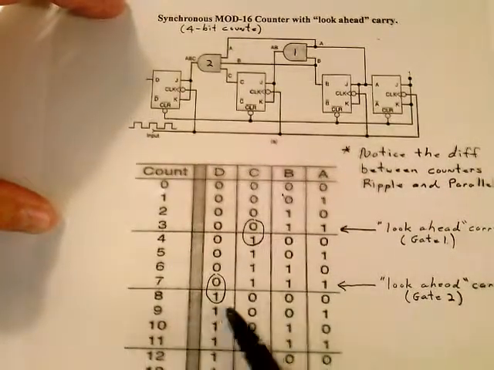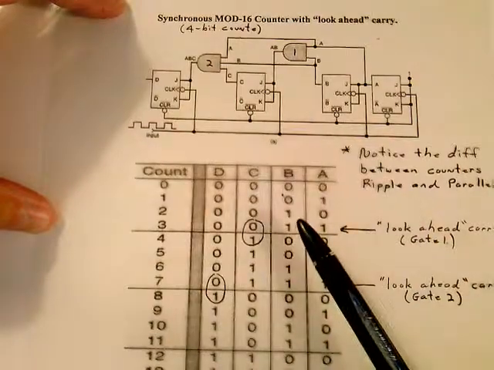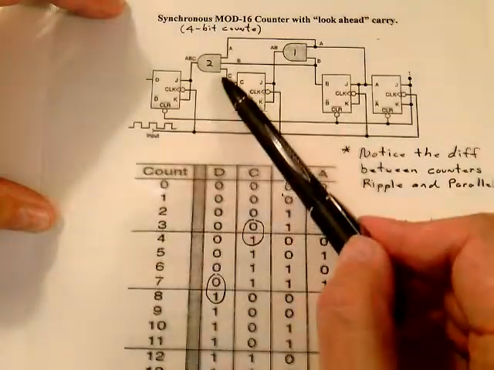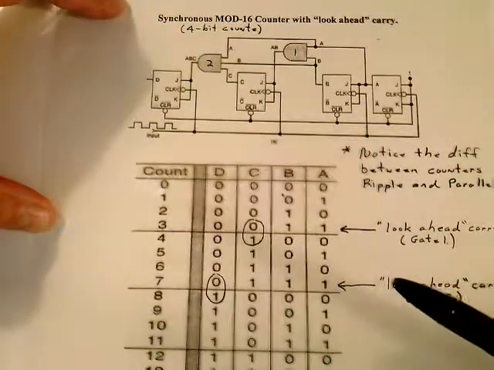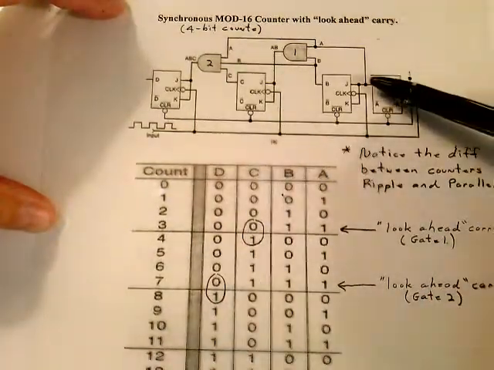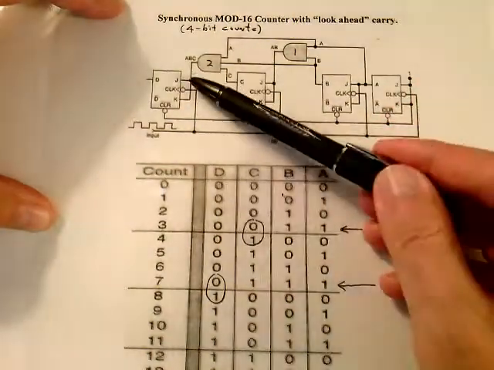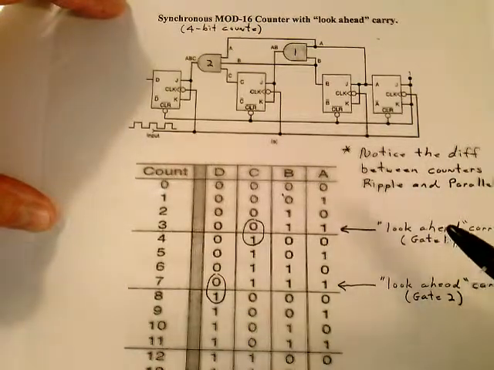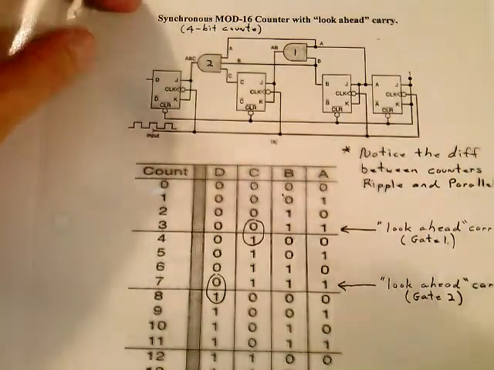Notice from 7 to 8, you have a 1 on A, you have a 1 on B, and you have a 1 on C. So you get your 1, 1, 1, that's your 7. That's set up between clock pulses. When the clock comes, toggles back to a 0, toggles back to a 0, toggles back to a 0. The 1 and the 1 was set up here on the J and the K for D, and it toggles to a 1, so you go to your 8th state. You go from 7 to a count of 8 because of the look ahead. This allows for very fast speed compared to the ripple counters.